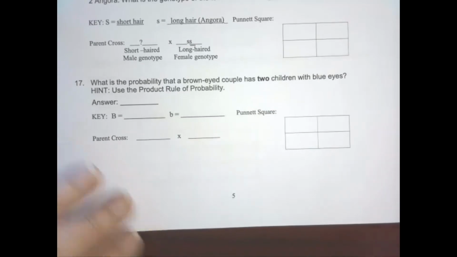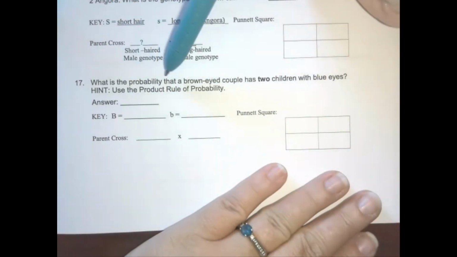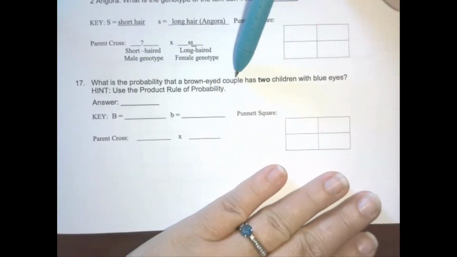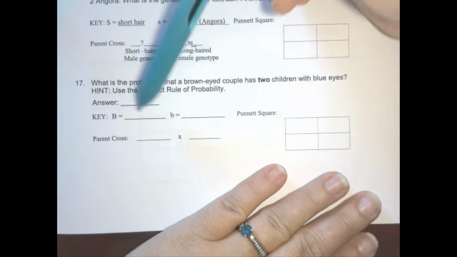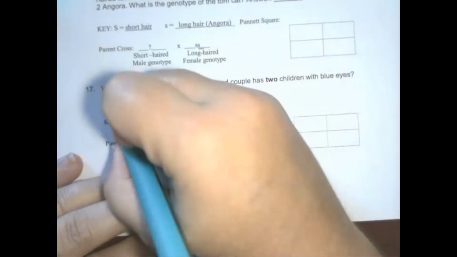The last monohybrid one I'm going to help you with, we're going to look at number 17. What is the probability that a brown-eyed couple has 2 children with blue eyes? Okay, so let's talk about this right here. Brown is going to be dominant, so the capital B there is going to be brown.